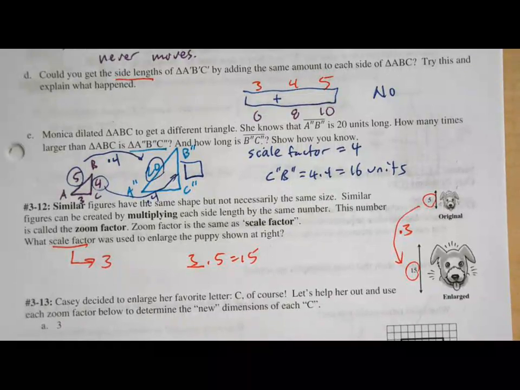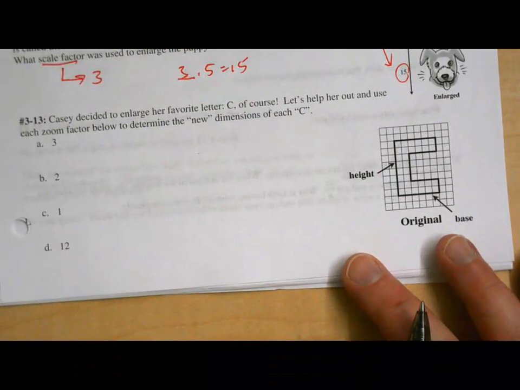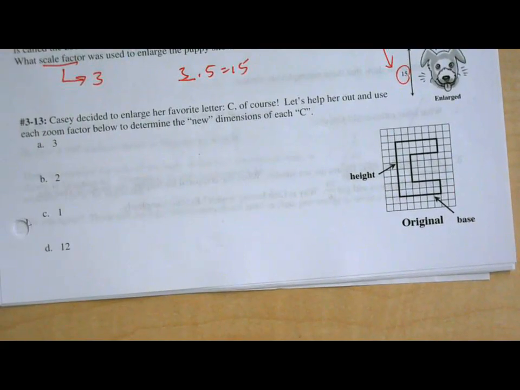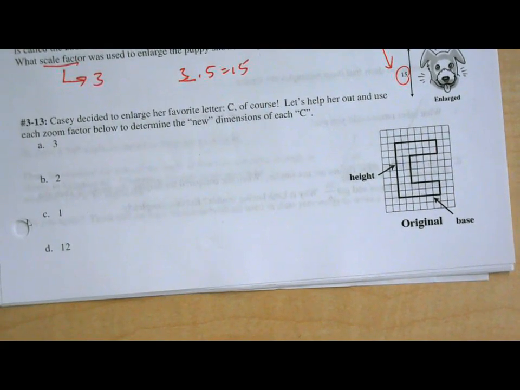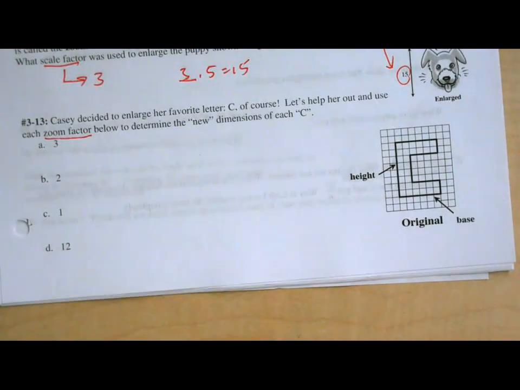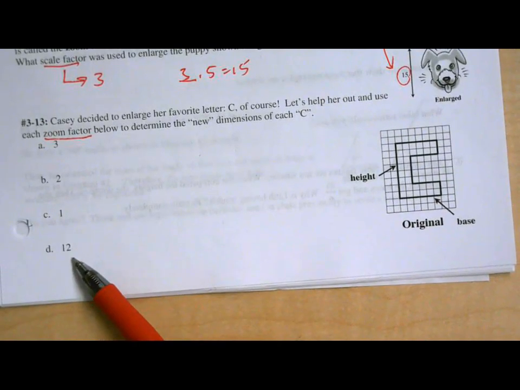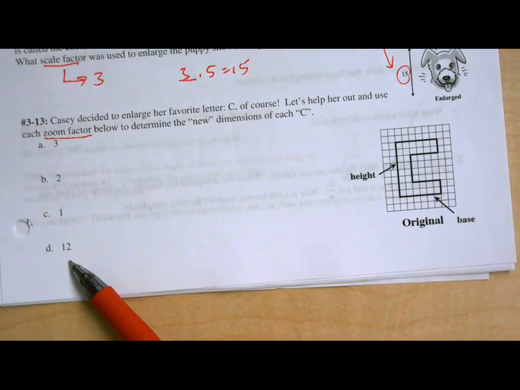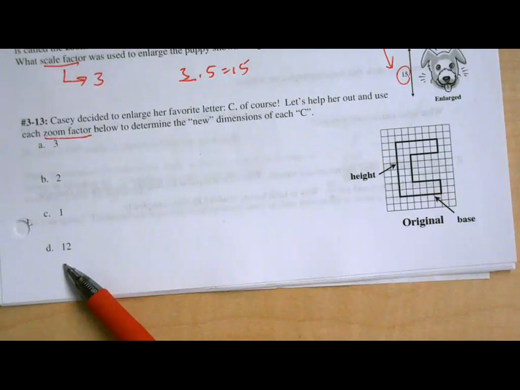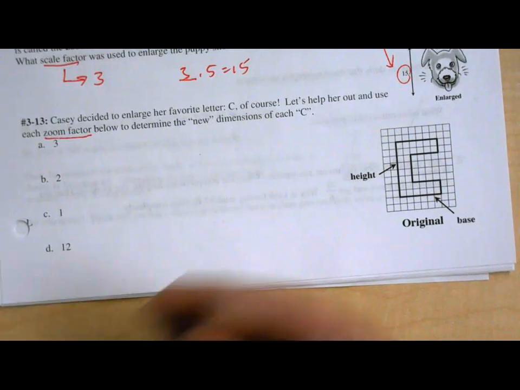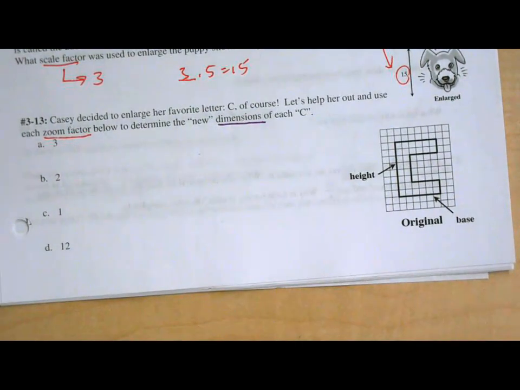All right. This next one, I was looking at this and I was like, are we going to have space to do this? They're giving us a bunch of zoom factors here. Are we going to have space to make this thing 3 times as big and twice as big and 12 times as big? No, they're not. But then I realized that I wasn't reading the instructions carefully. Are they asking us to actually zoom this thing out, to scale it and dilate it? They're not. They're asking us for the dimensions.